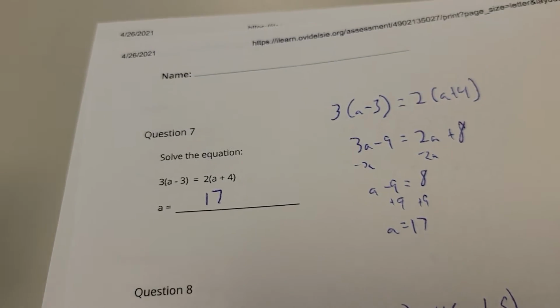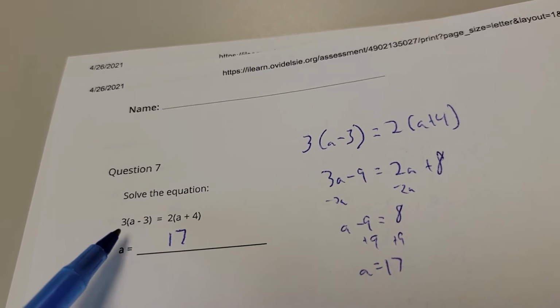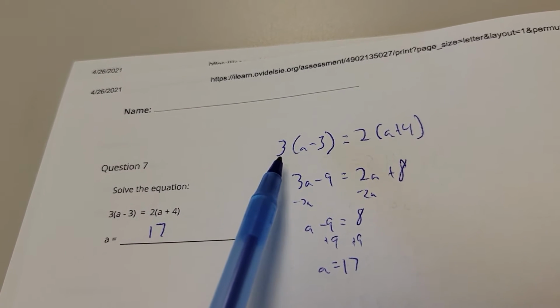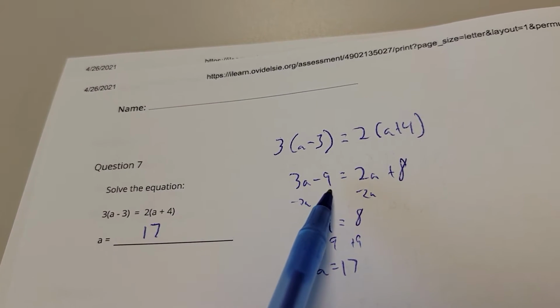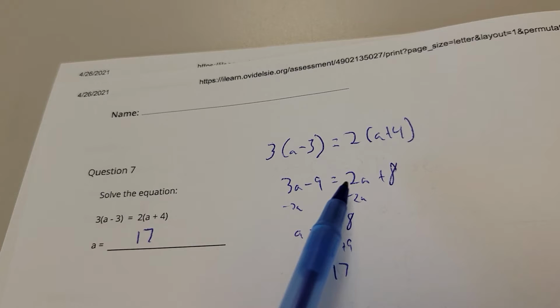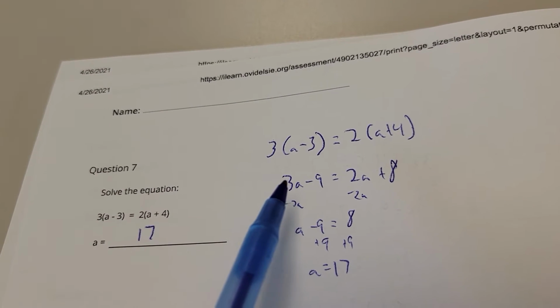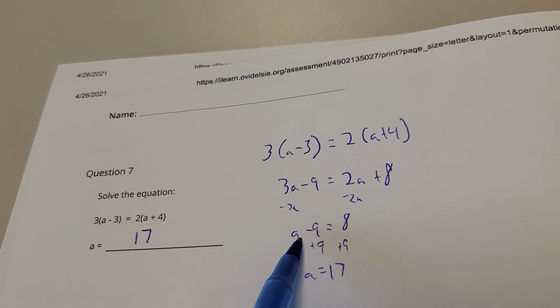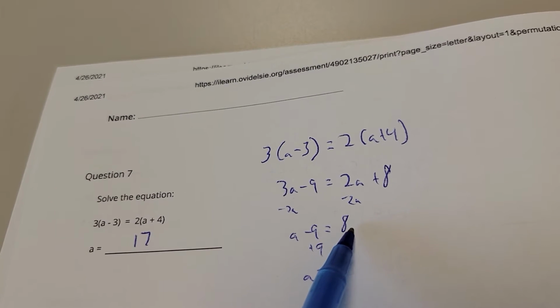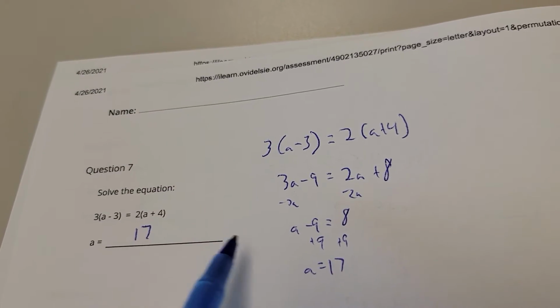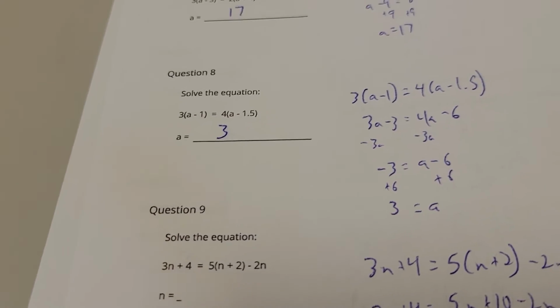Question 7. I'm going to distribute again because I have distributive property in each situation here. So if I distribute 3 to the a minus 3, I get 3a minus 9. Distribute the 2 to the a plus 4, I get 2a plus 8. And I get rid of 2a by minus 2a, I get down to just an a minus 9 equals 8. Add 9, and I'm left with a equals 17. So 17 is my answer there.